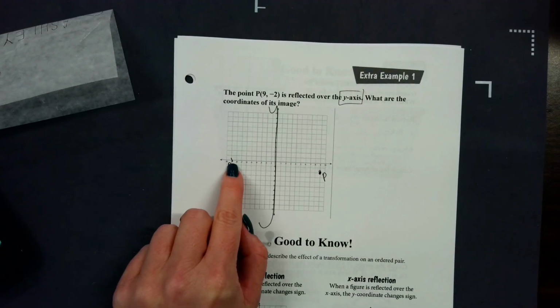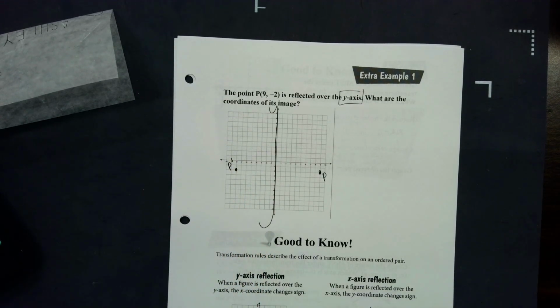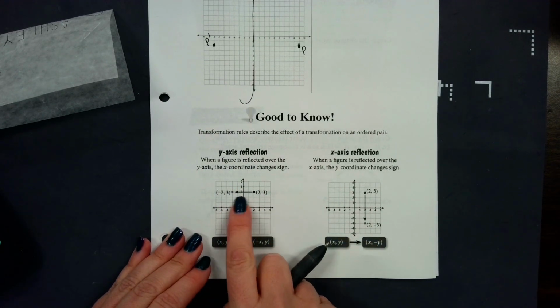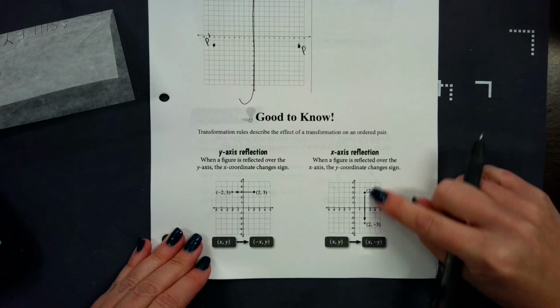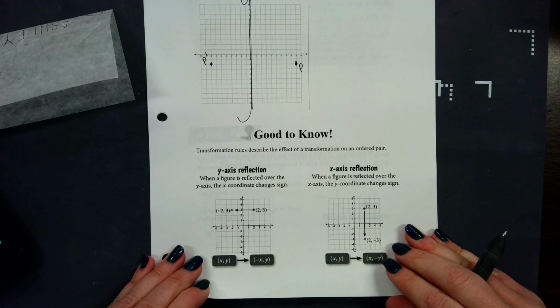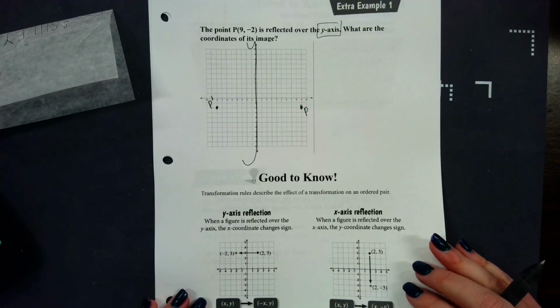How important is that prime to me? Very important. If you don't put that prime, I don't know which was your pre-image and which one's your image. So I put that in here too. Reflecting over the y-axis looks like this. Reflecting over the x-axis looks like this. Questions? What questions do you have?